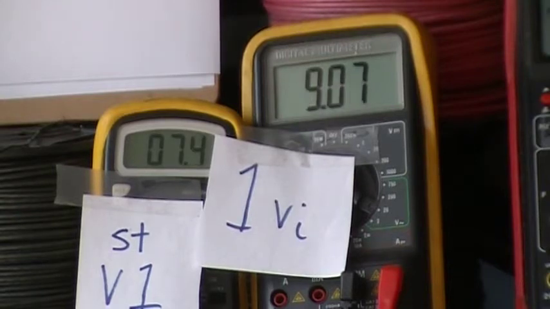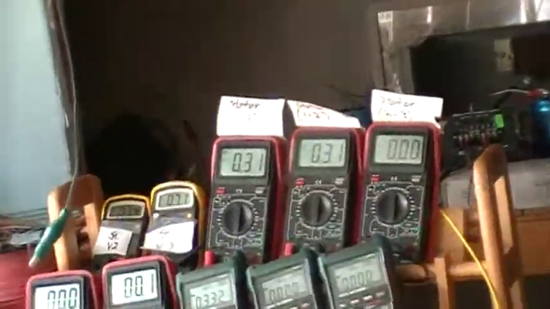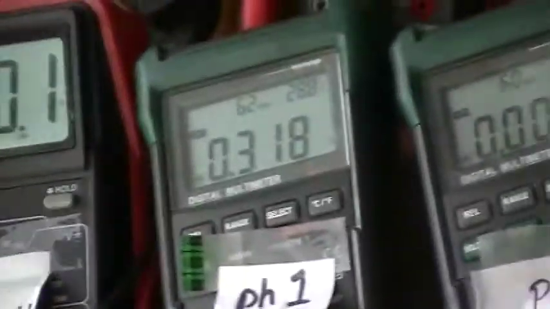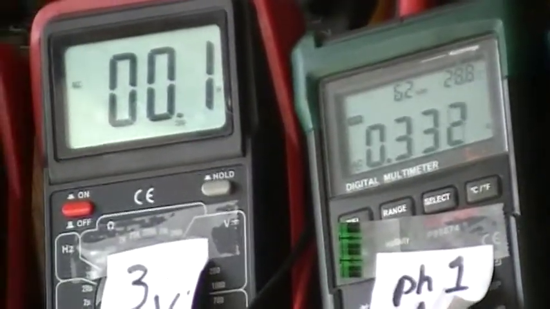We just hooked up phase 1. Its voltage basically stayed the same, but now we're pulling 0.31 amps. Those are stator lines leading to the effective amperage meter, 0.31 amps.